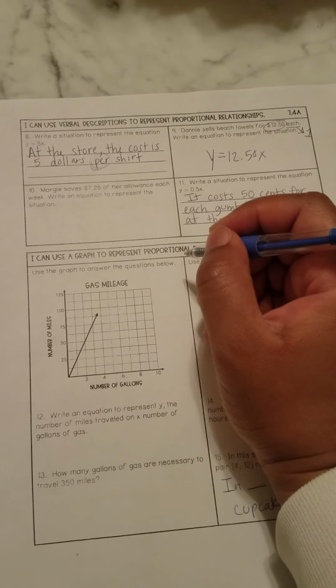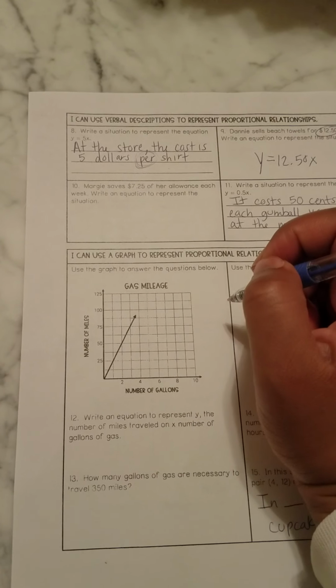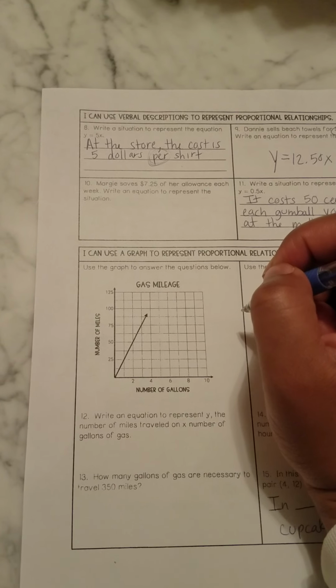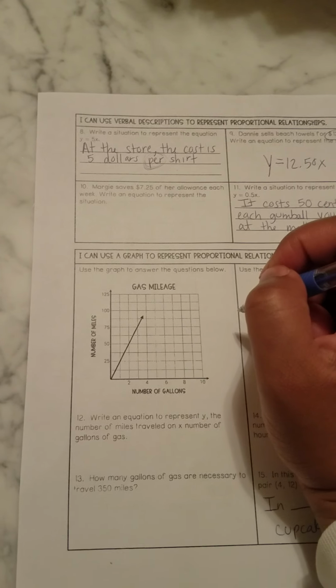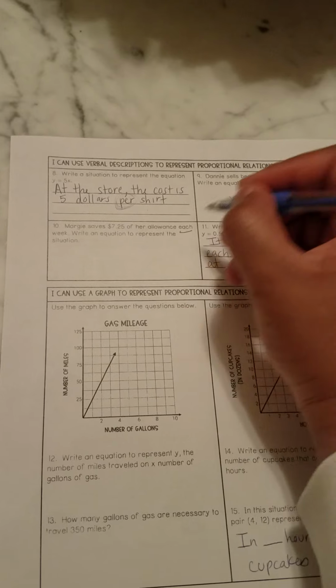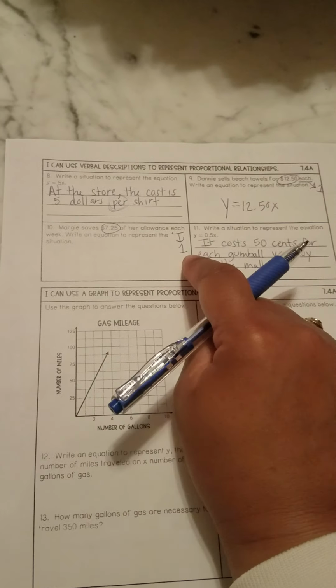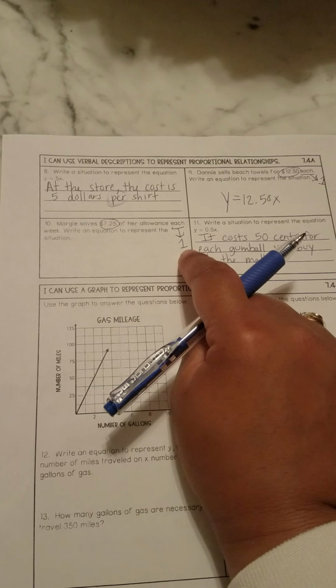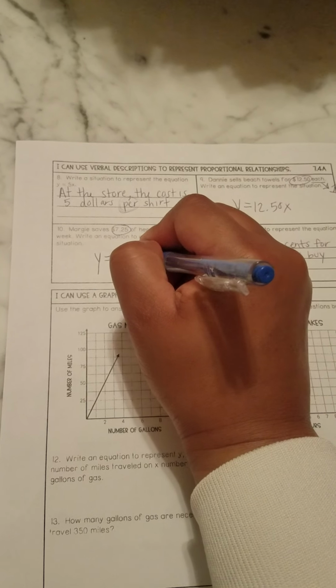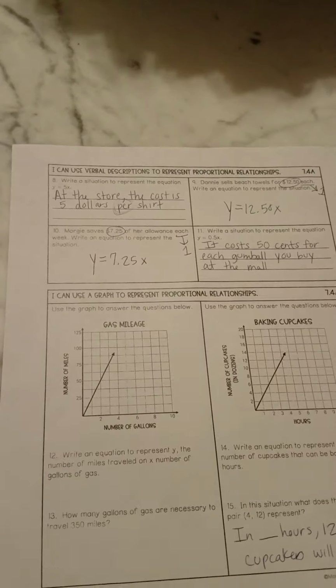All right. Number 10 says Margie saves $7.25 of her allowance each week. Write an equation to represent this situation. So each, again, means for one, and so that means this is already my constant of proportionality because that's what it is for 1 week. So it's going to be y equals, and the number is 7.25, and then x.